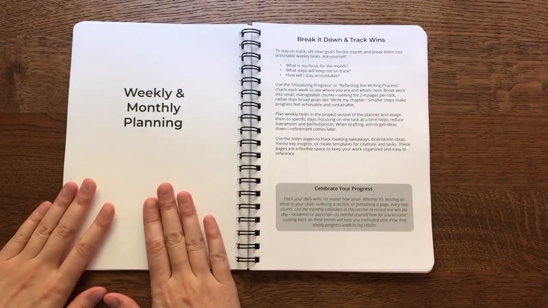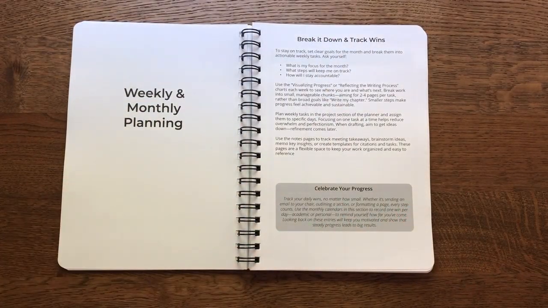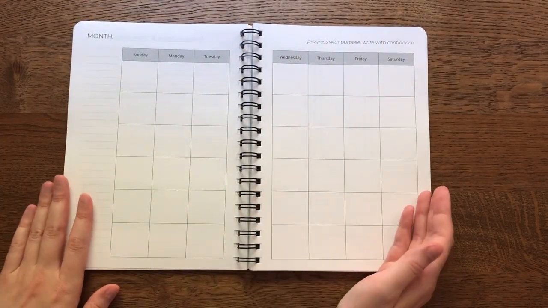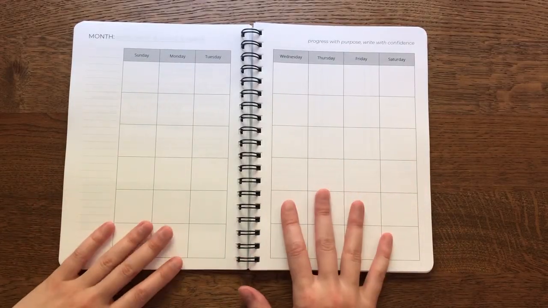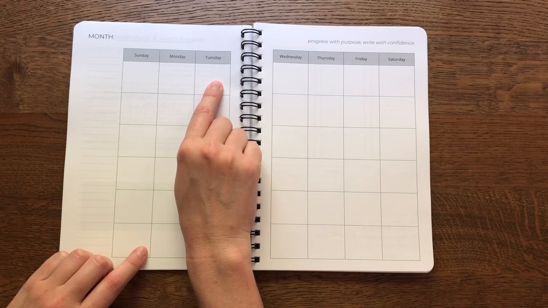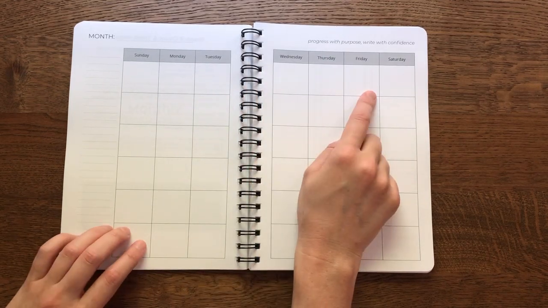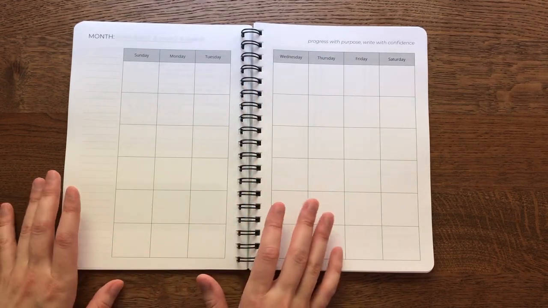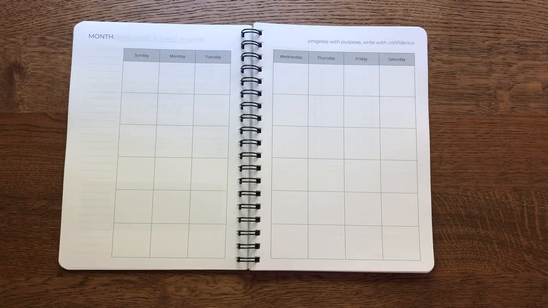So next comes the weekly and monthly planning section, and this section brings everything together into actionable weekly and daily tasks. So each month begins with this calendar overview. It is your wins calendar to record one dissertation achievement each day, no matter how small that might be. This might be transcribed part of an interview or outlined the discussion section. The key is acknowledging wins to help you see at a glance all the small and large things that you've accomplished.